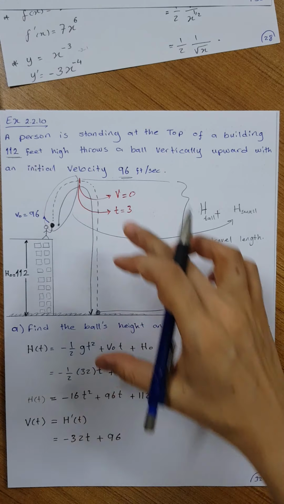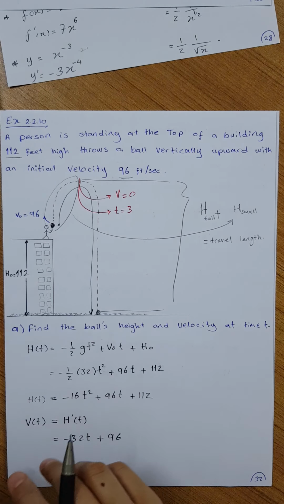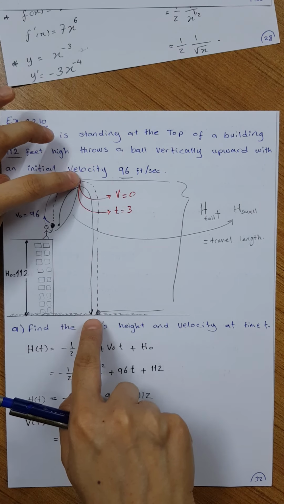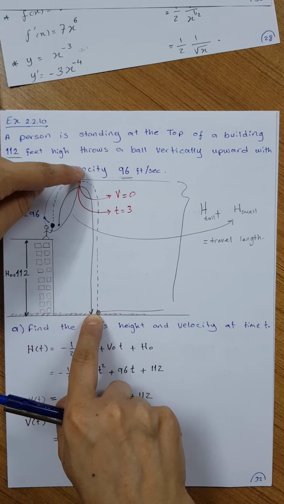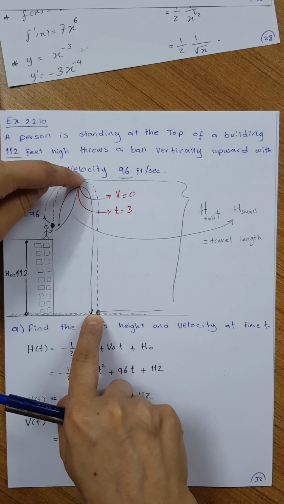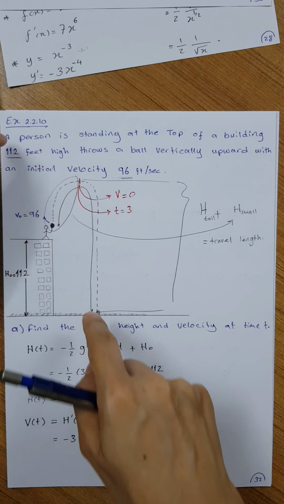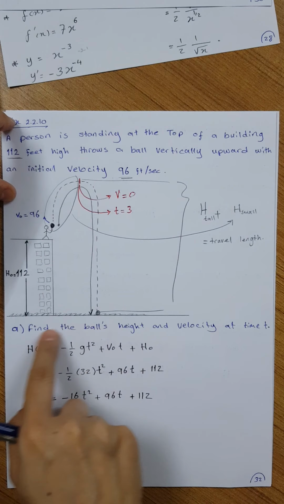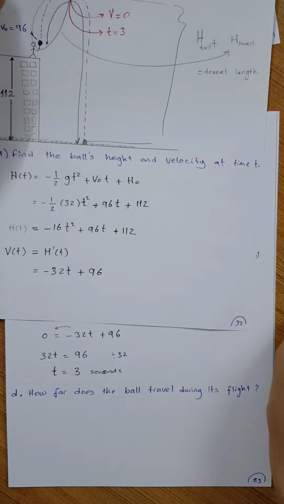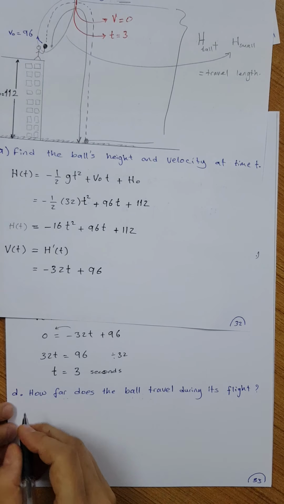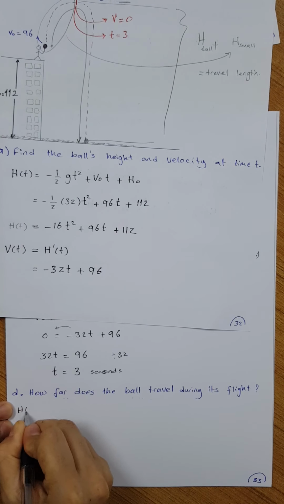How do we find this bit and that bit? Well, that's easy to find, that height. How do we find it? We know that t is equal to 3. When the ball reaches here, t is equal to 3. So if we put that 3 into the height equation, we can get that value. So the first thing that we have to do is to find h of 3.